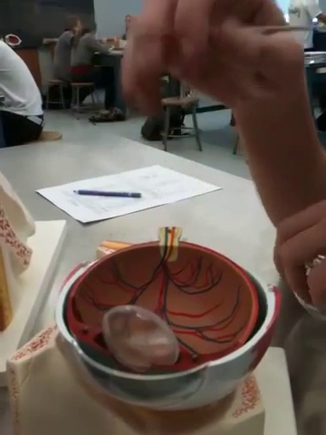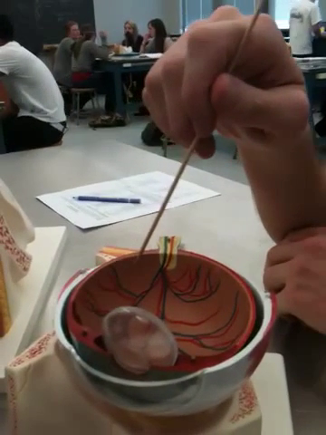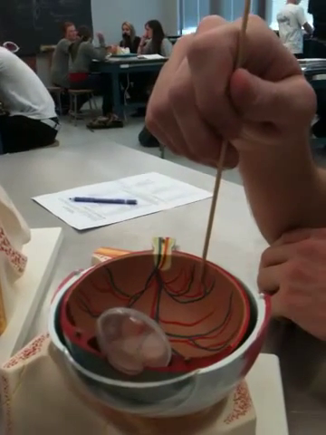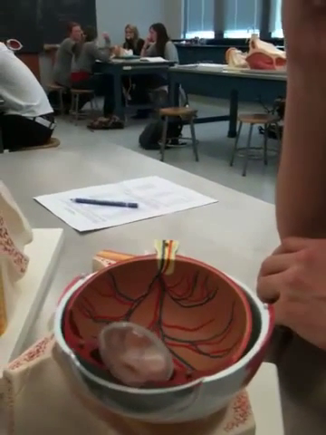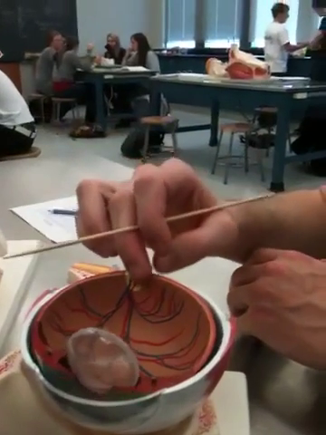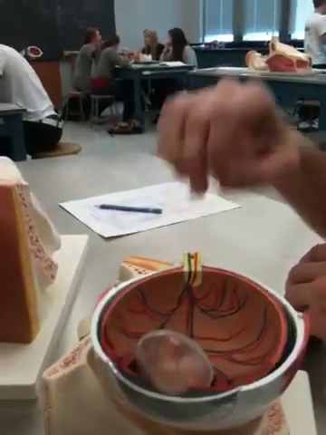The retina is actually a series of different cell layers. The cells that actually do the transduction are called rods and cones. They absorb the light and turn it into an action potential. From there, the signal passes along this nerve, the optic nerve.